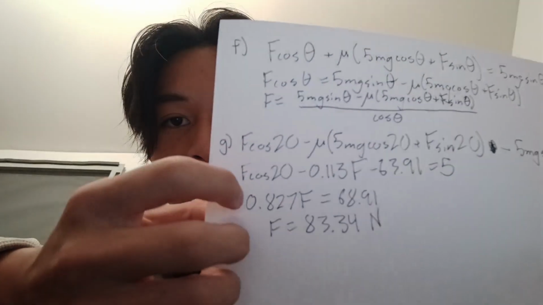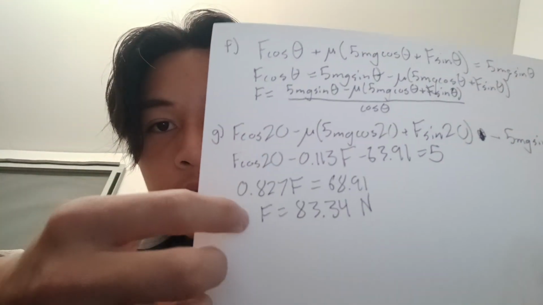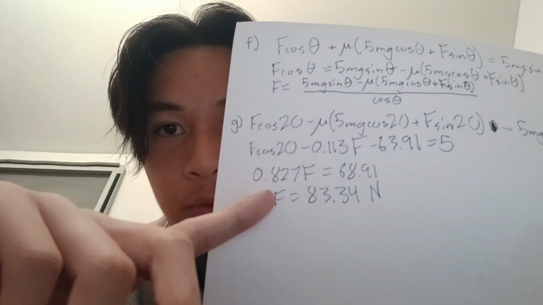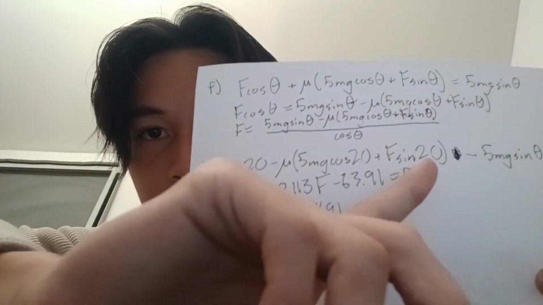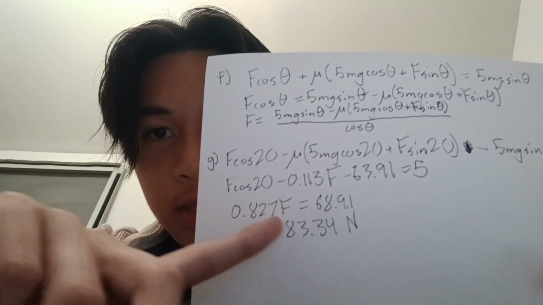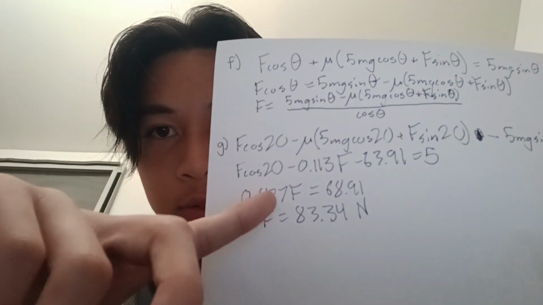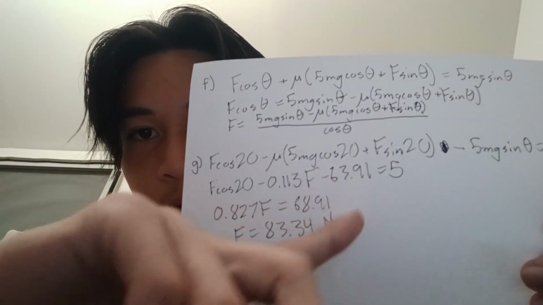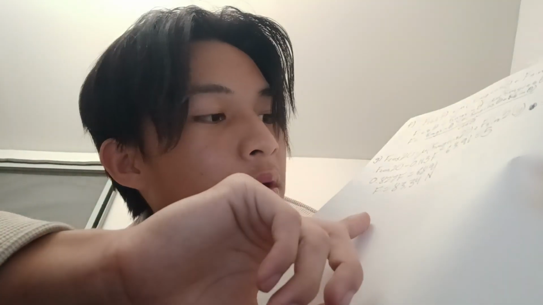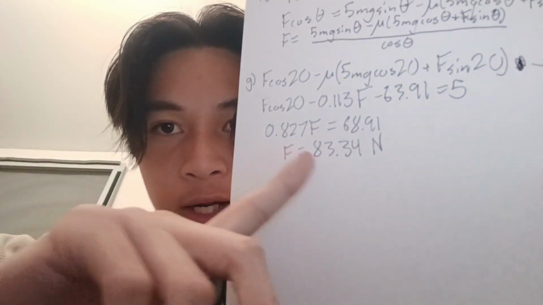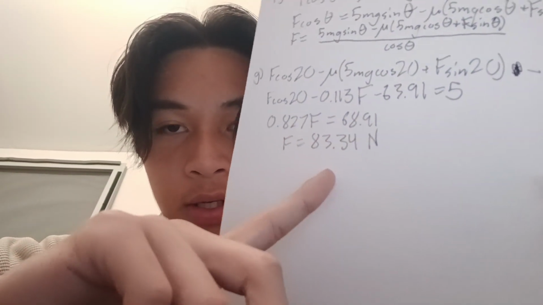We get F equals 83.34 newtons. So get that, right? And then 0.827, because sine 20 and then 0.113, they come together to make 0.827F. And then just add this to both sides, you get 68.91, almost at 31, excuse me. And then just divide by 0.827 and you get around 83.34 newtons.